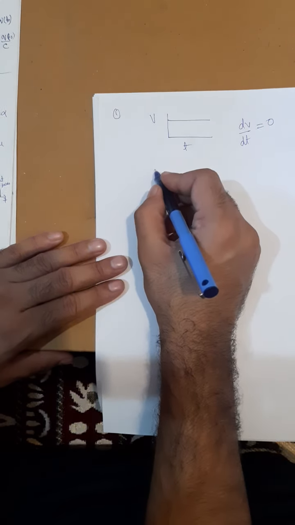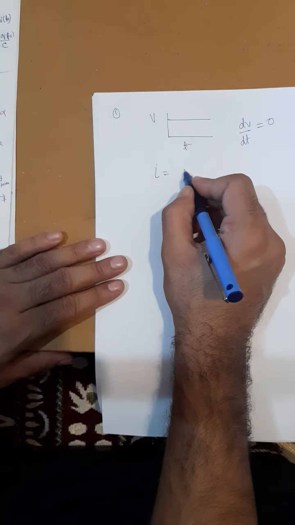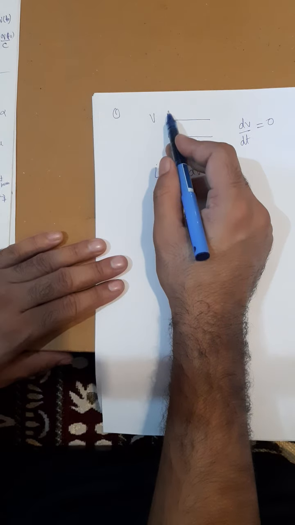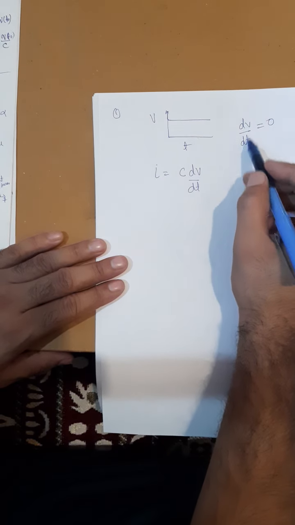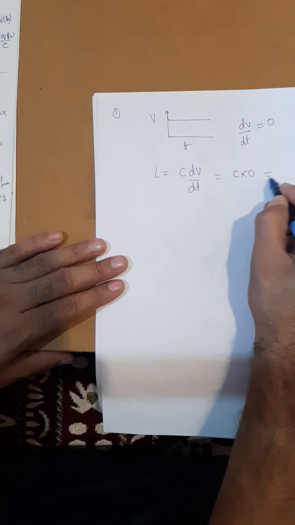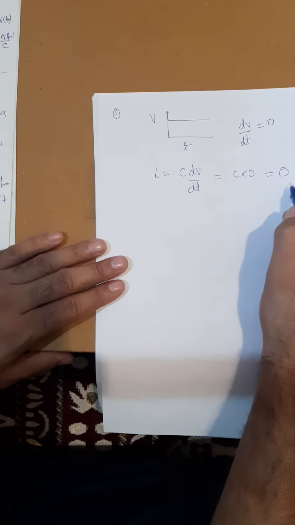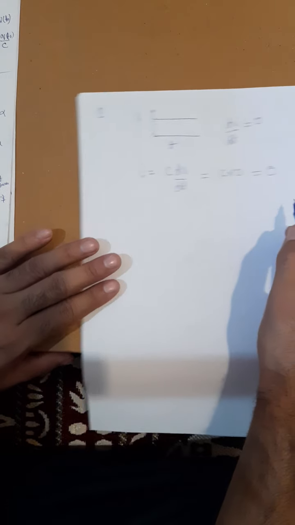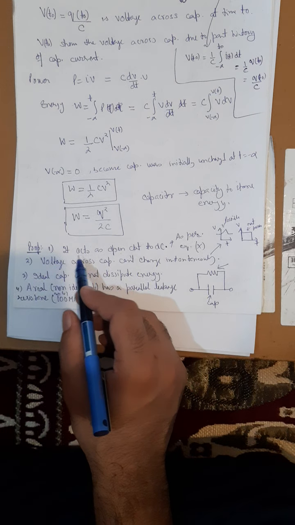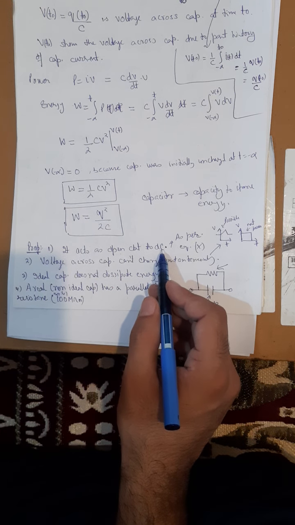We know that for a capacitor, I is equal to C dV by dt. This is the DC waveform, DC voltage. So dV by dt in a DC is equal to 0. So what will be I? C multiplied by 0, it will be 0. If the current is equal to 0, that signifies an open circuit. That is why we write here that it acts as an open circuit to DC.